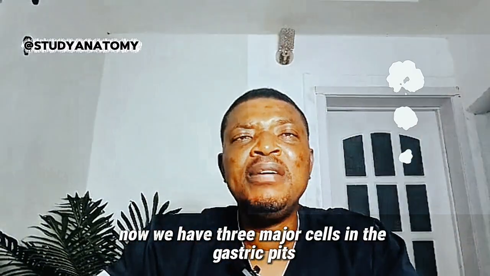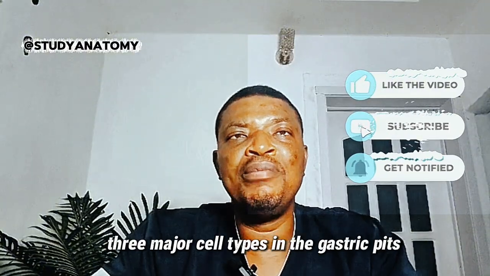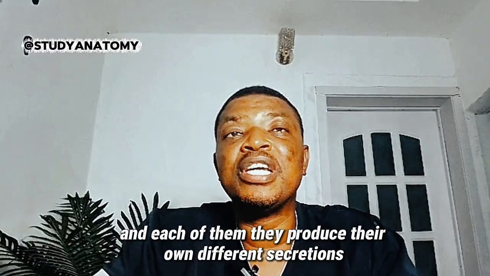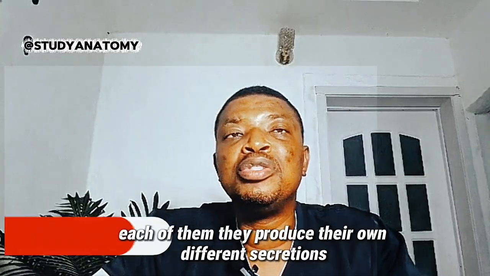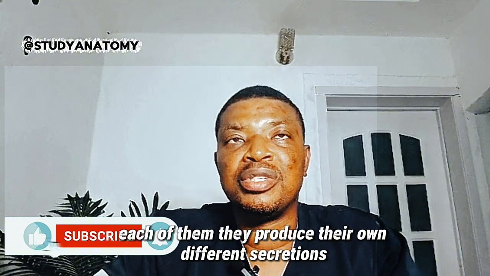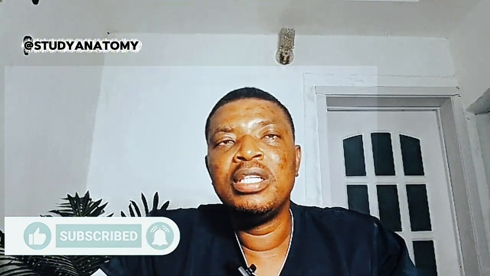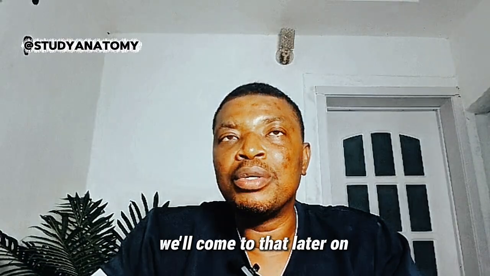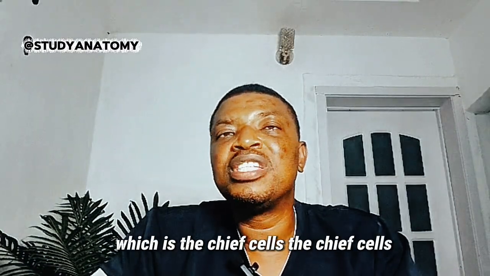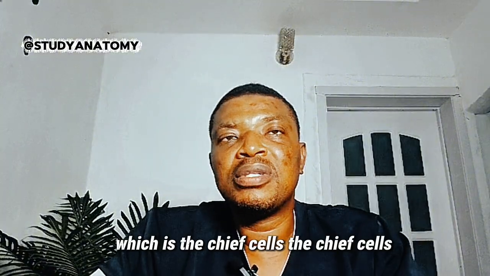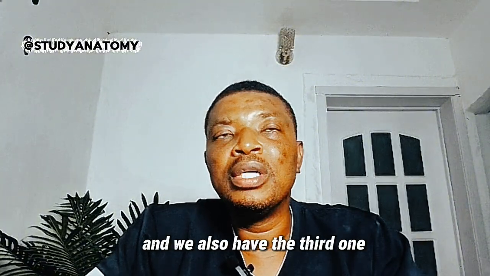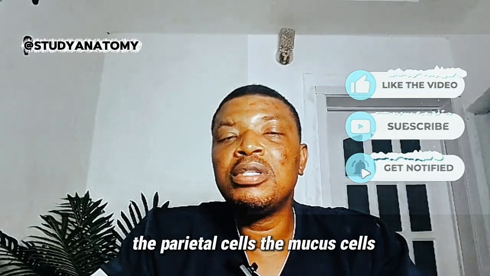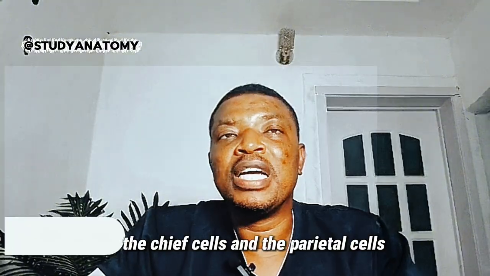Now, we have three major cell types in the gastric pits, and each of them produces its own different secretions. We have the mucous cells, which produce mucus; we'll come to that later on. The second one is the chief cells, and the third one is the parietal cells. The mucous cells, the chief cells, and the parietal cells.